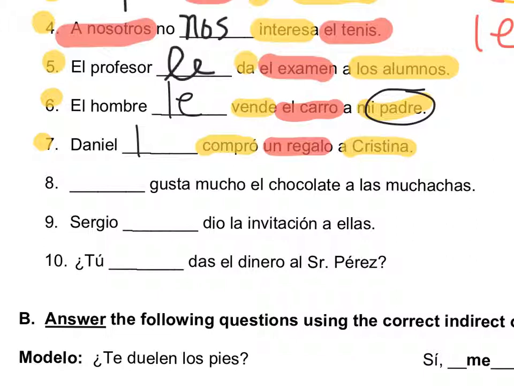Le compró. Let's get it in there a little nicer looking. Le compró un regalo a Cristina. So what did Daniel do? Daniel le compró un regalo a Cristina. ¿A quién? A Cristina. Who? ¿A quién? A Cristina. Daniel le compró un regalo a Cristina.